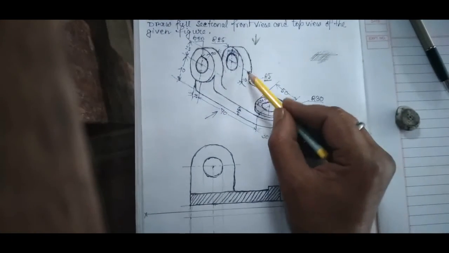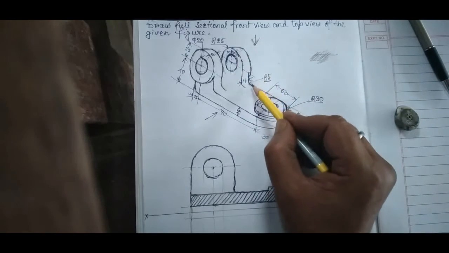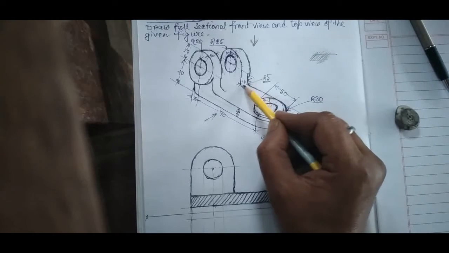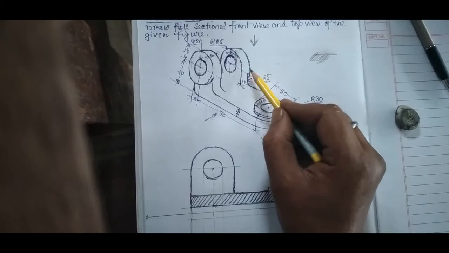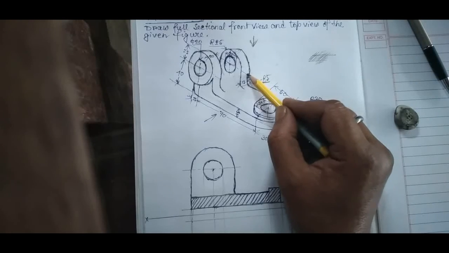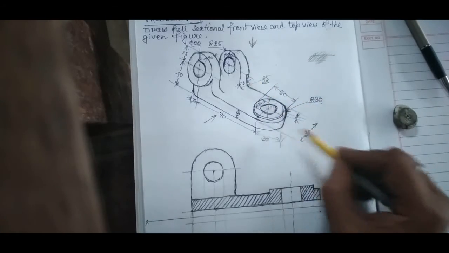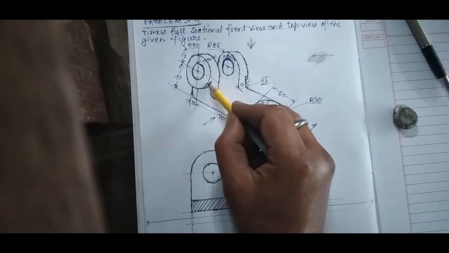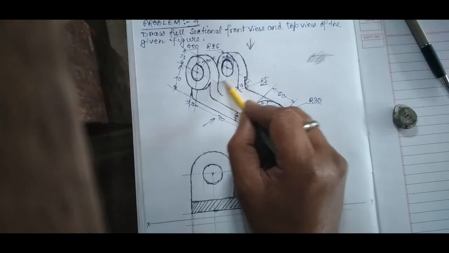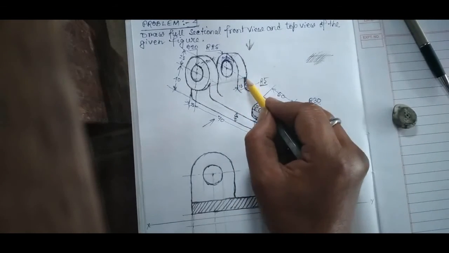Here you can see the thickness of the rib is 20, means this is also 20 from here to here. But at the bottom, from this face to this face, this is 15, means this extended portion of this circular portion is 5 millimeter extended from this bottom surface. So this is 30 and this is 5 and this portion is also 5. So here the width is how much? From here to here, this is 30, this is 30, this is 30, and another 5, another 5.